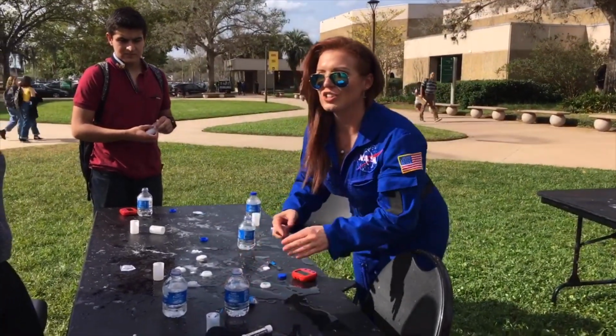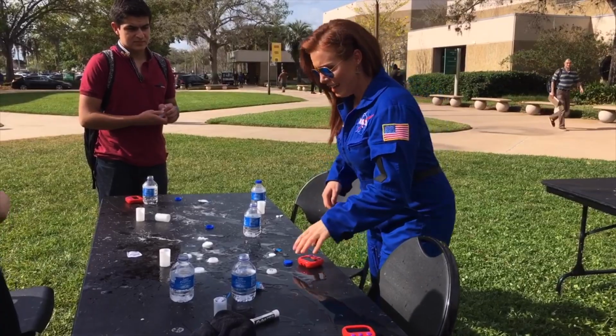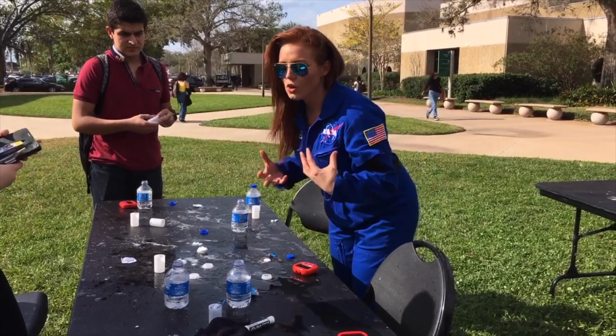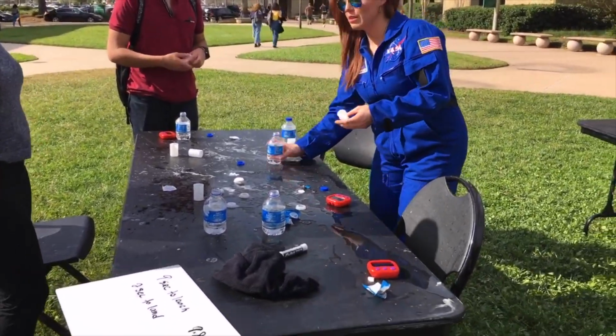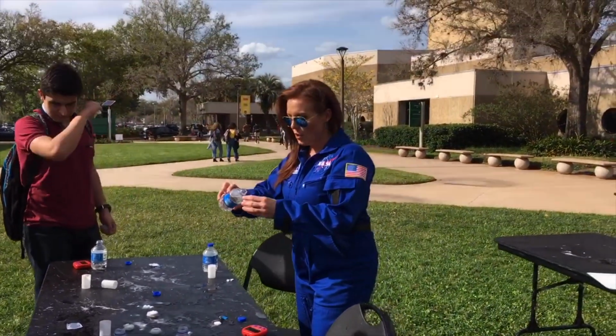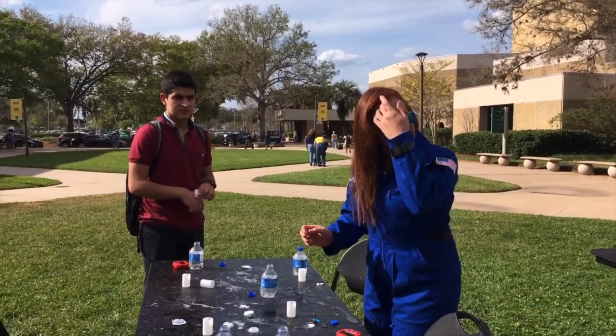I love regolith, which is the term for loose soil and dirt on other celestial bodies. I just love it. It's so fascinating because I love the whole planetary science part of things. I used to think I wanted to be an astrophysicist, and then I learned what it was. Is it true that Mars' regolith is like radioactive glass?